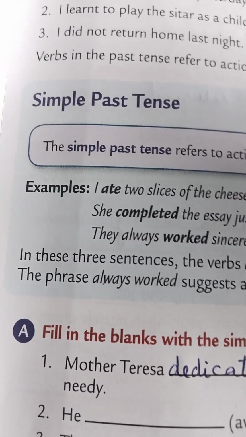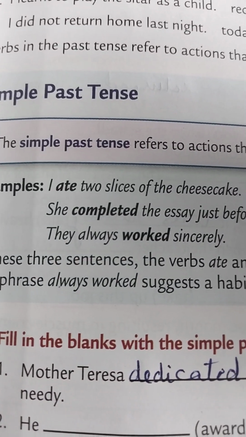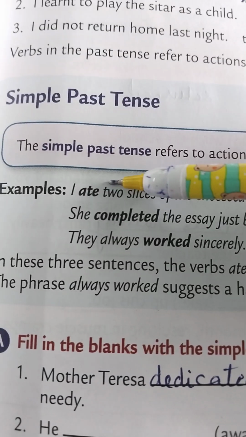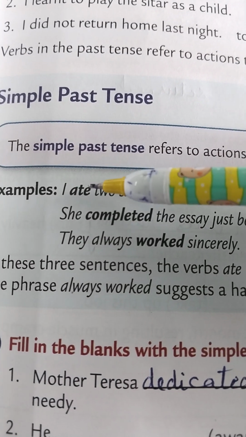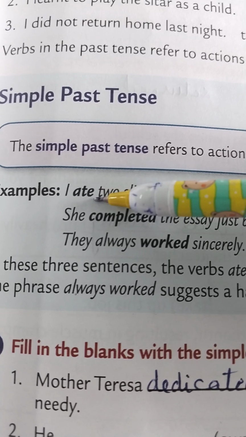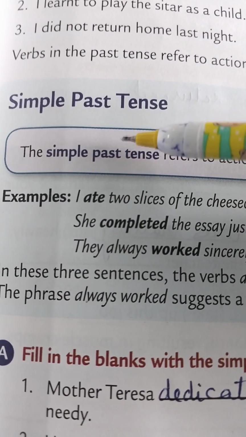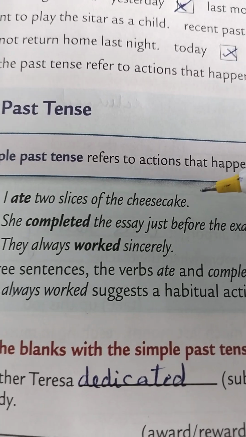I ate 2 slices of the cheesecake. Now in this sentence, children, the verb is ate. This is the past form of the verb, or you can say the second form of the verb, and it is indicating that the sentence is in simple past tense.